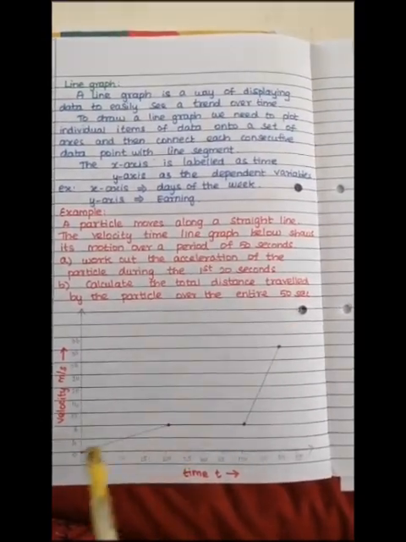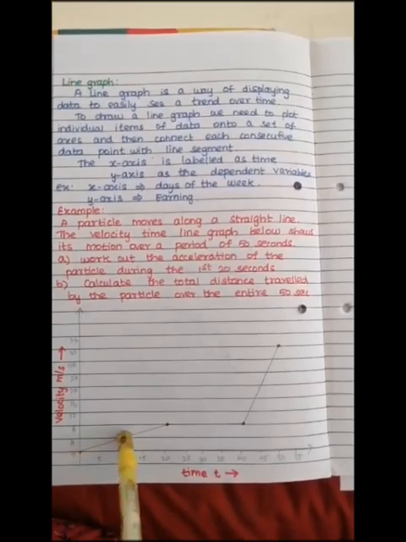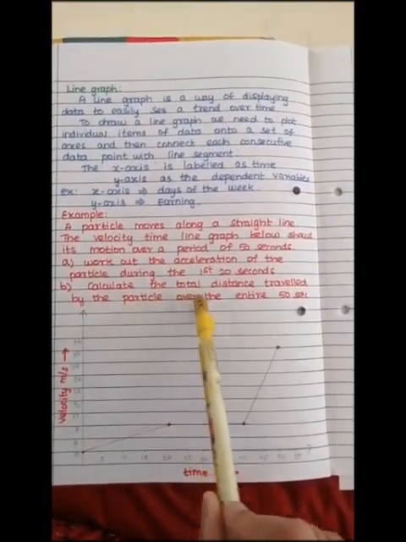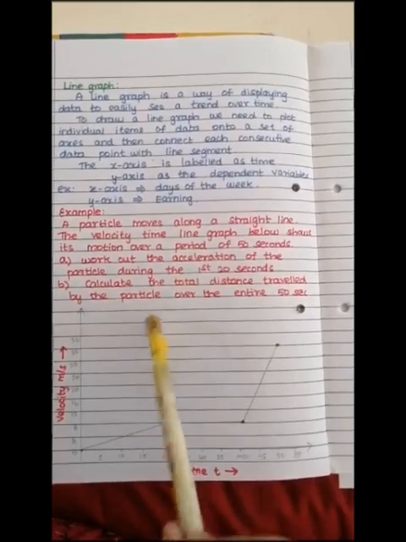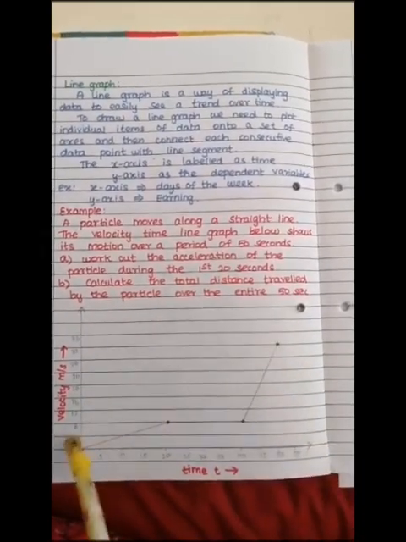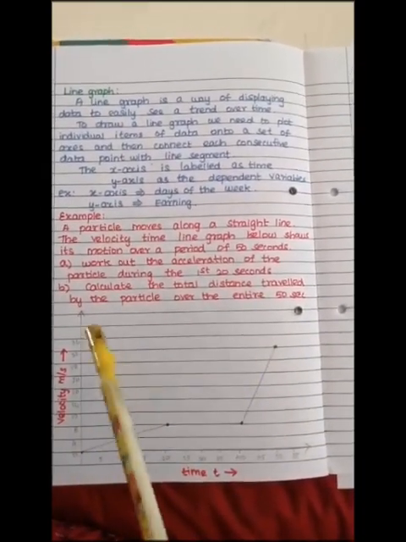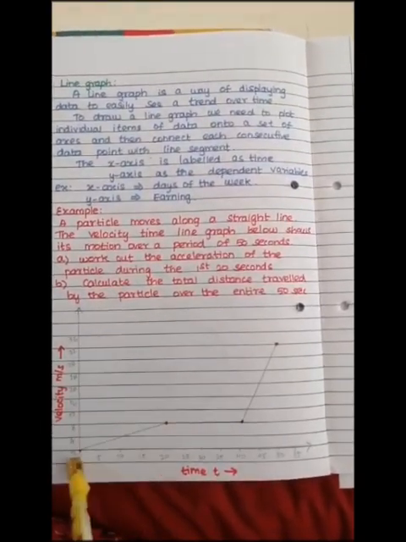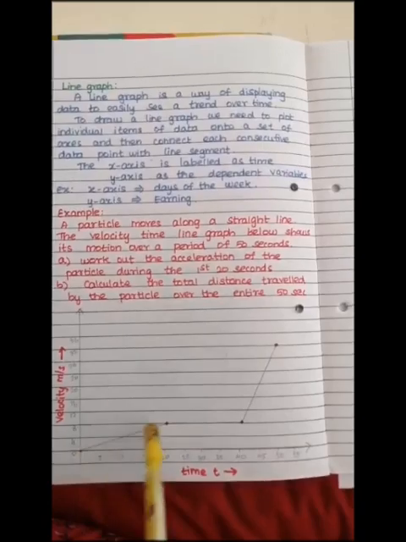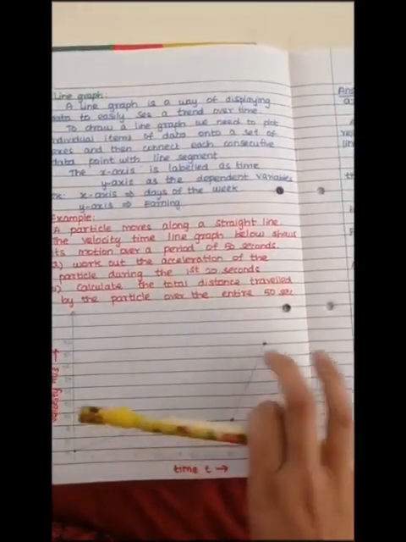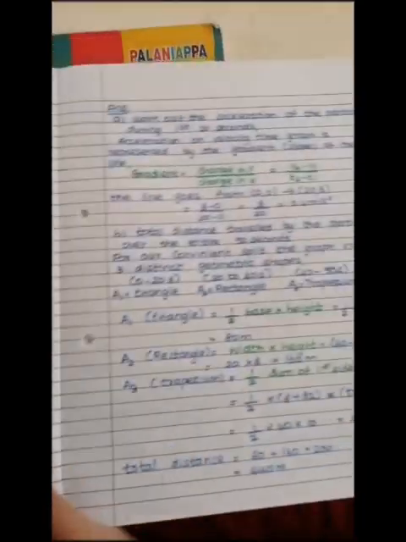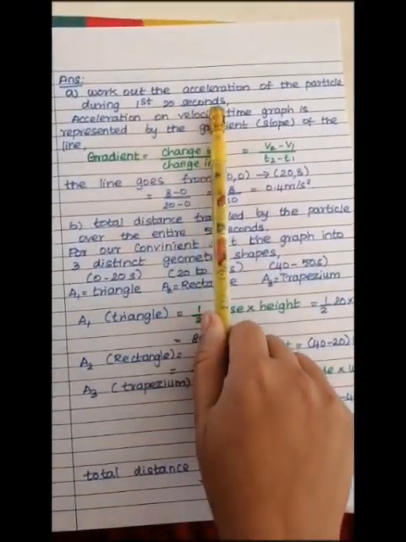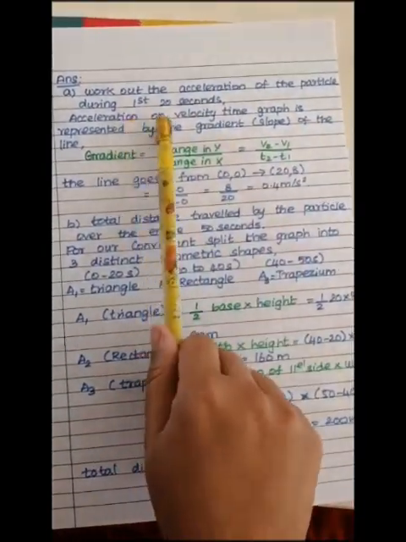What is the acceleration of the particle moving in the first 20 seconds is the first question. Calculate the total distance travelled by the particle over the 50 seconds. This is the second question. First we have to find the acceleration of the first 20 seconds, 0 to 20 seconds. Okay, let me see. Work out the acceleration of the particle during the first 20 seconds.